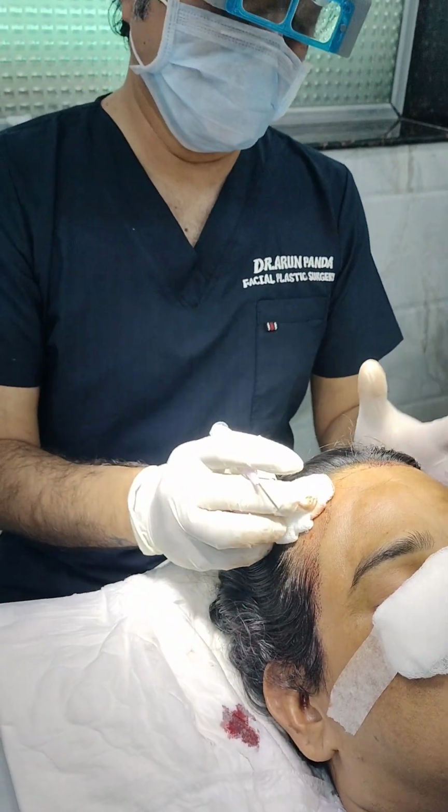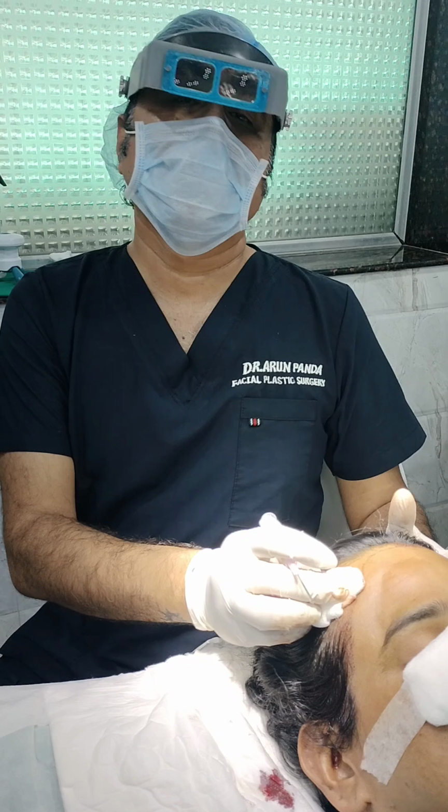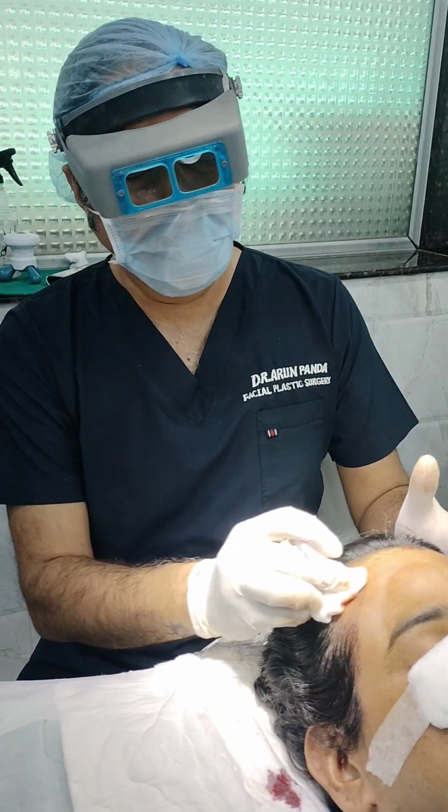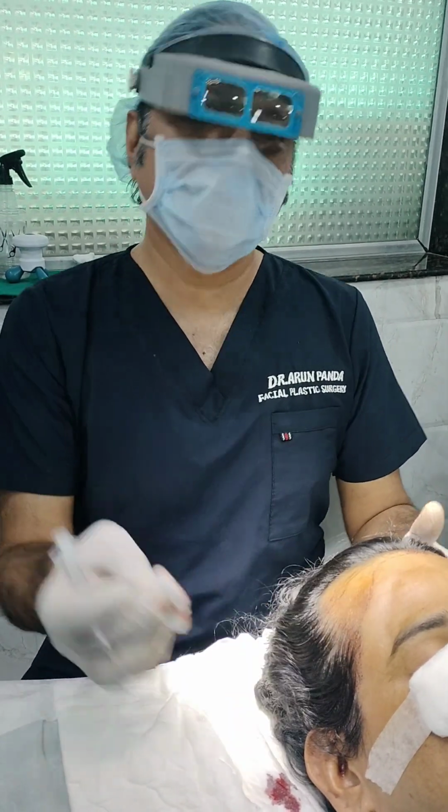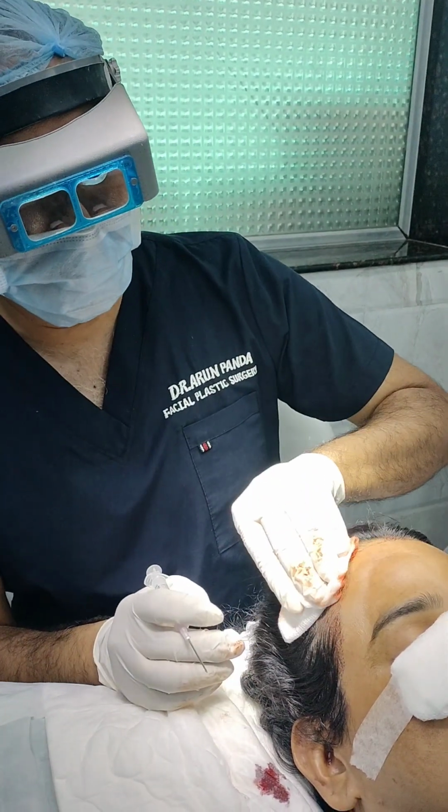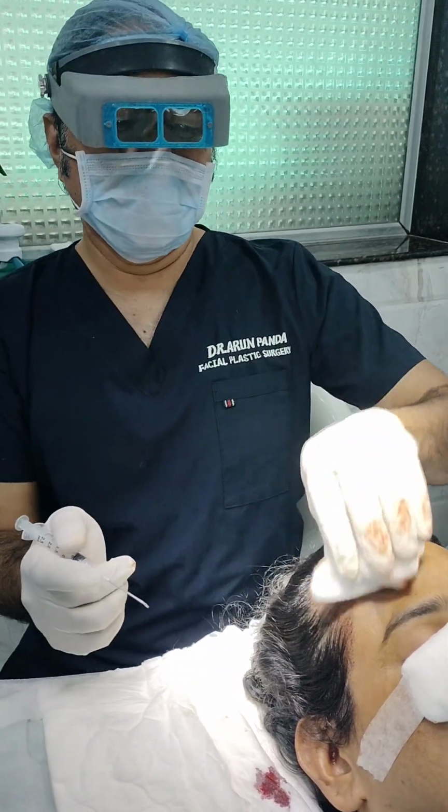So this is the basic difference between a more masculine and a feminine hairline, and this is how we are going to be converting a masculine hairline to a feminine hairline. So stay tuned for results.